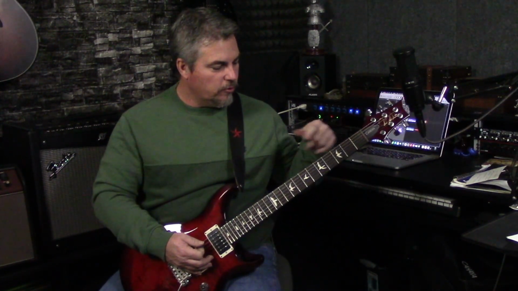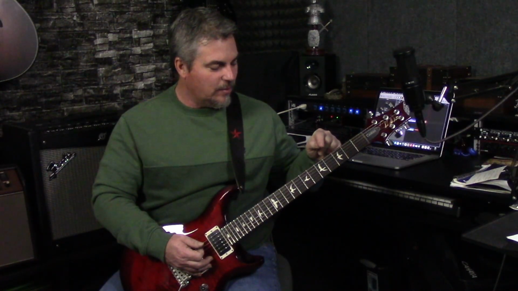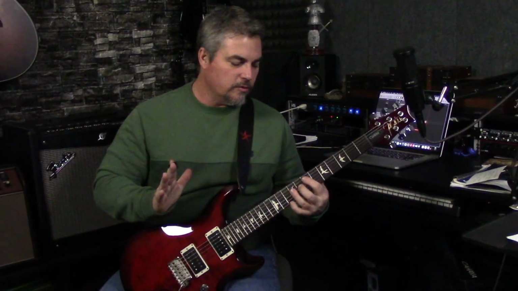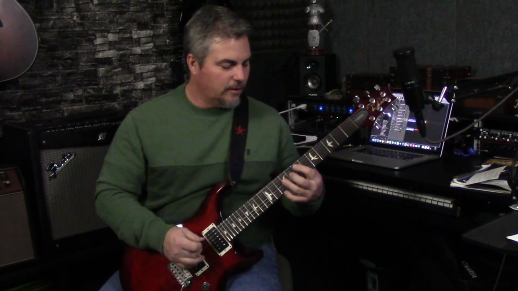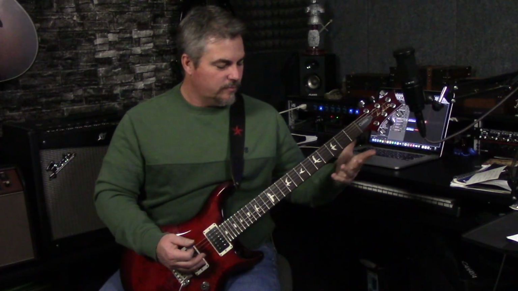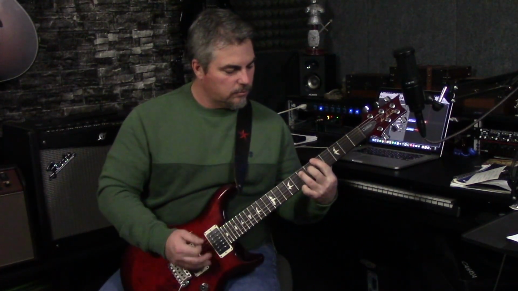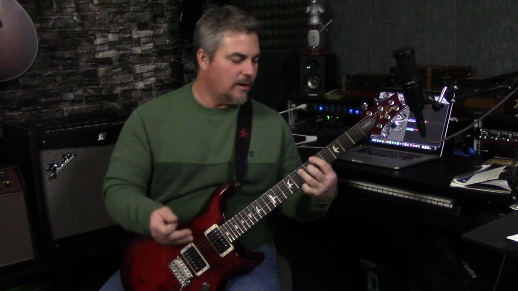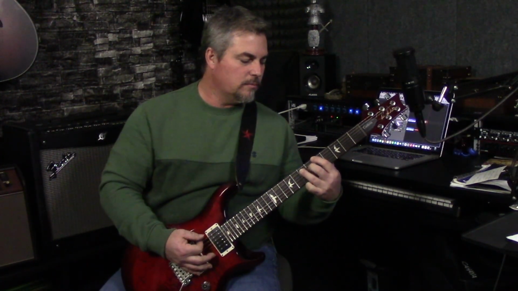And to use that diminished scale that we talked about last week, you would want to use it a half step lower than the key you're in. And I failed to mention that. So if I'm in A, I'm going to use a G sharp diminished.